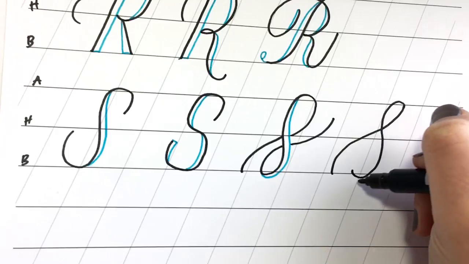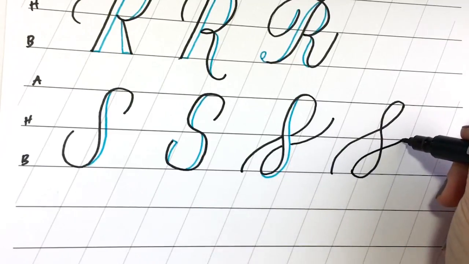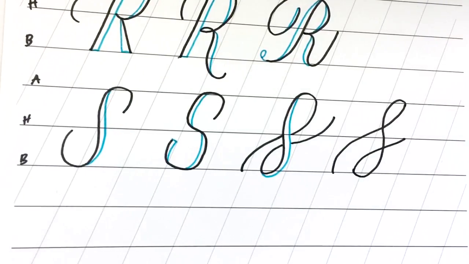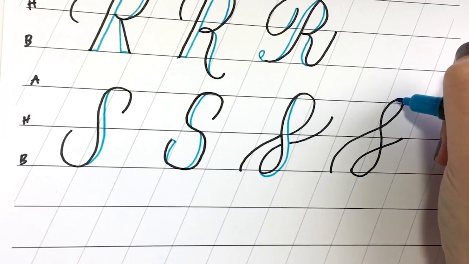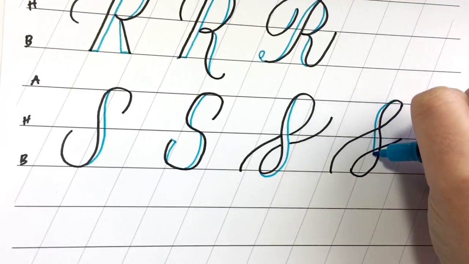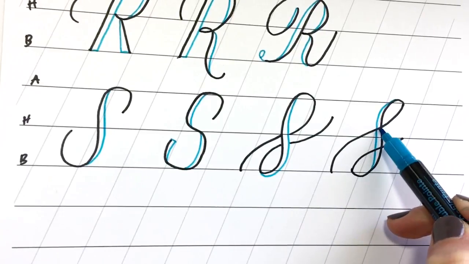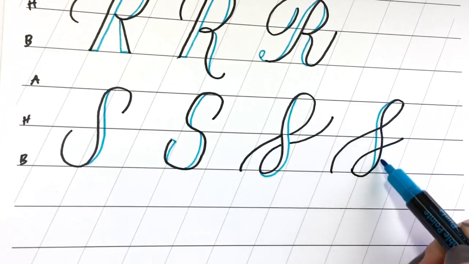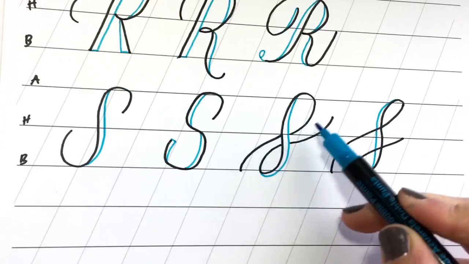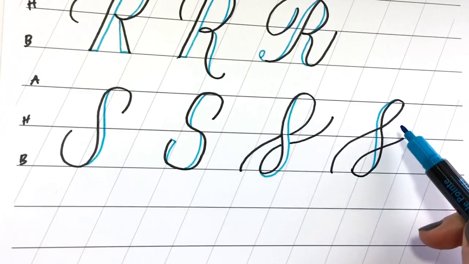So here's your S and then coming back through. And then you would add your shade whichever side looks like it needs to be balanced out. Okay, so the difference between this one and this one is that here we're seeing these lines that go through this gap part. So this takes a lot of practice to do and to make it look even.